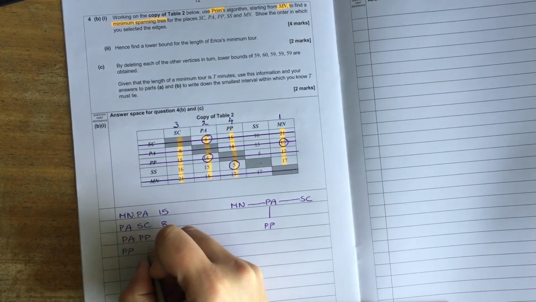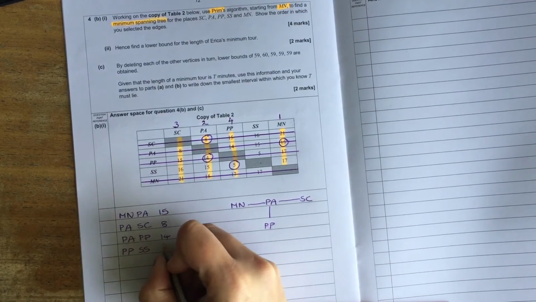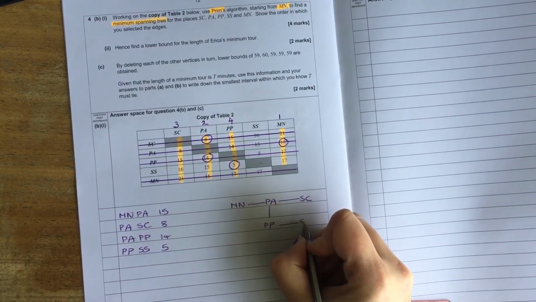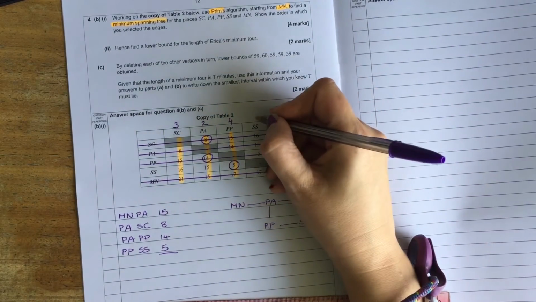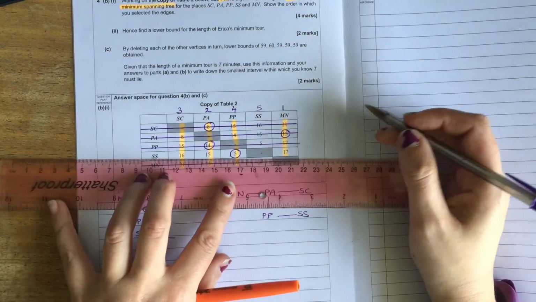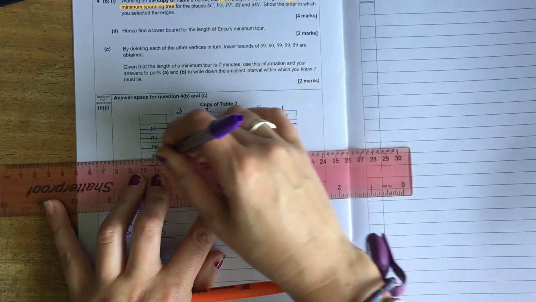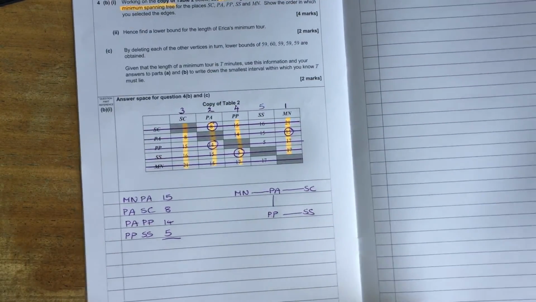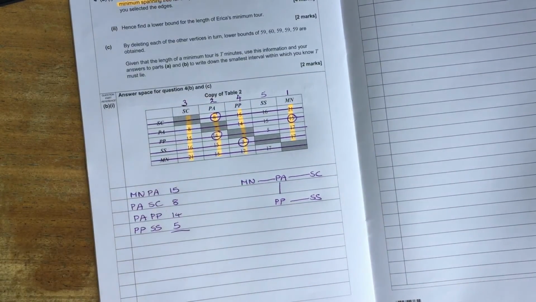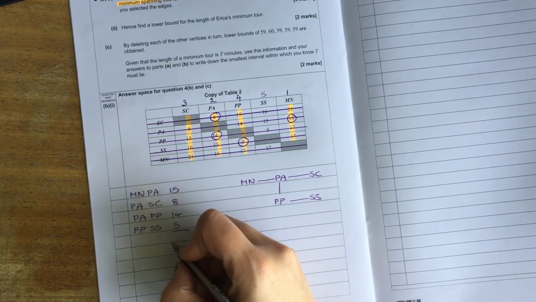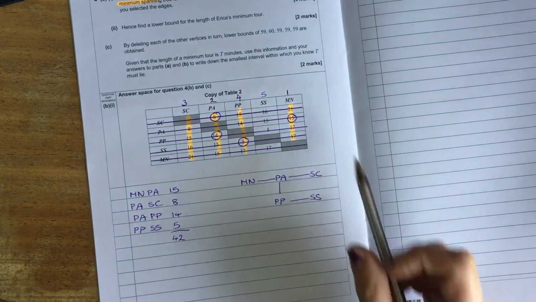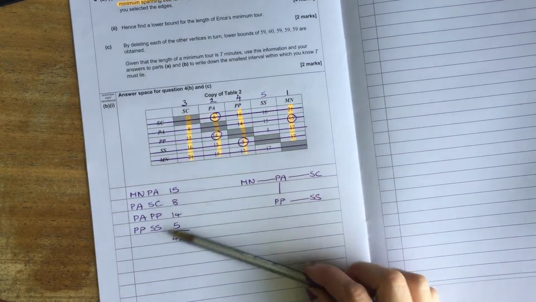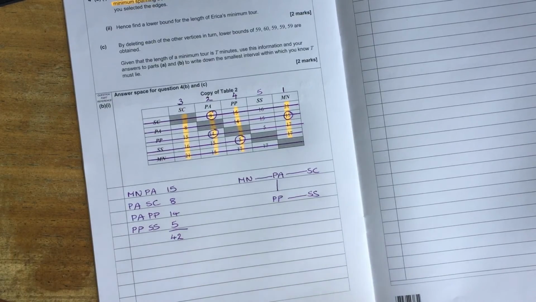So PP to SS is 5. From a table point of view, we've now been everywhere, so they won't complain if we don't put a 5 there. They won't complain if we don't cross this one out. So we're just looking at adding. So 22 should be 42. So we've shown the order in which we selected the edges. We've got them as a list. We've got a minimum spanning tree, and we know how big it is.